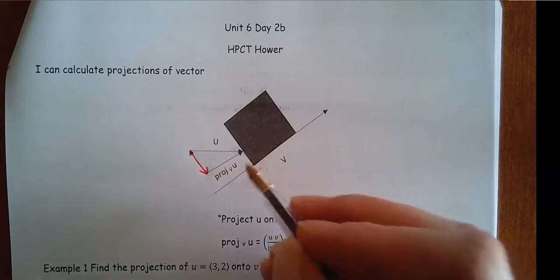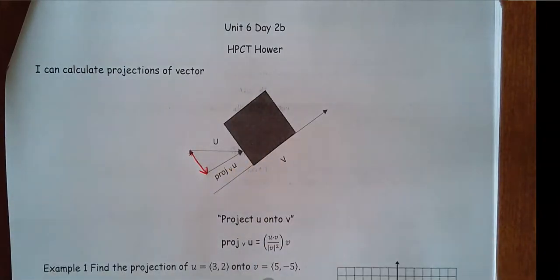That is what part of U is actually pushing in the V direction, which, if you know the angle of U, you can just find its X or Y component depending on which one it is.